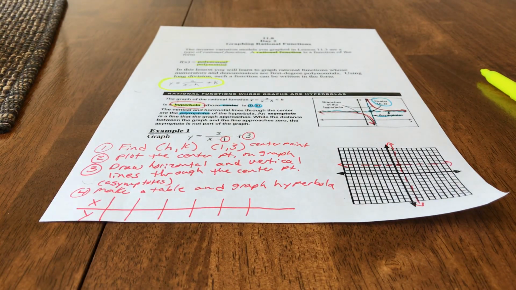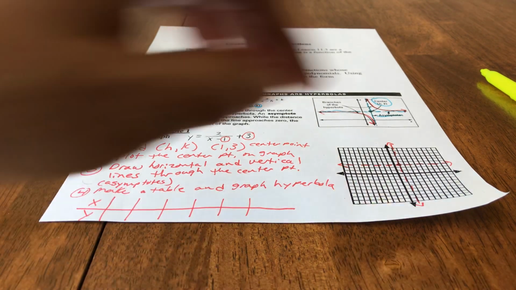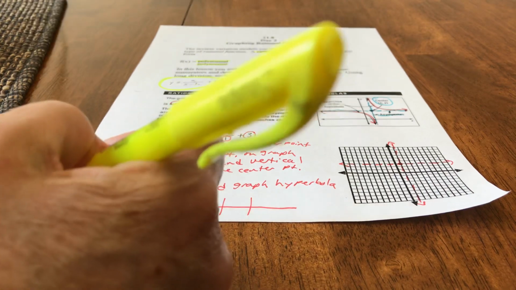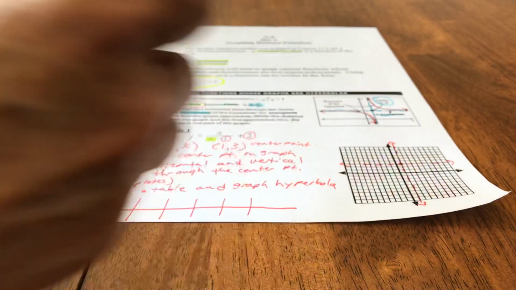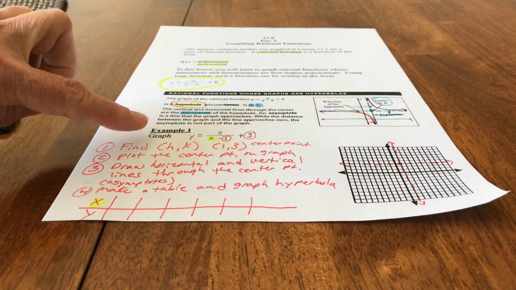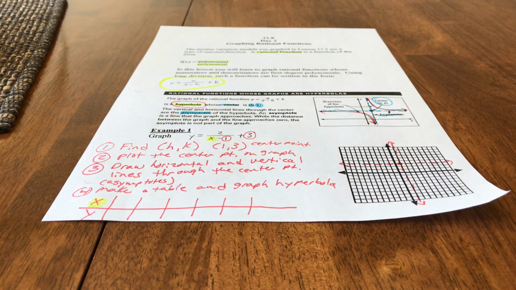As for so many graphs that we've had in the past, to make your table, you are choosing x values, putting the x value into your problem. Okay, highlighting here. Here's my x value. Putting my x value into this problem, solving this math, and getting a y value back out.